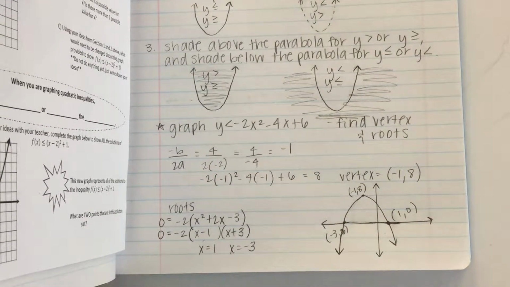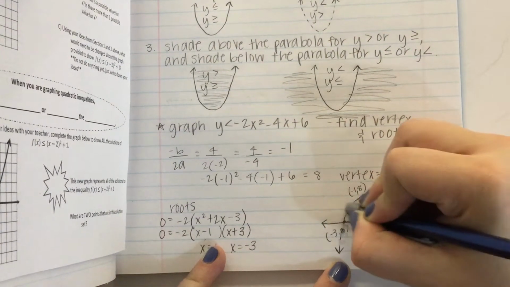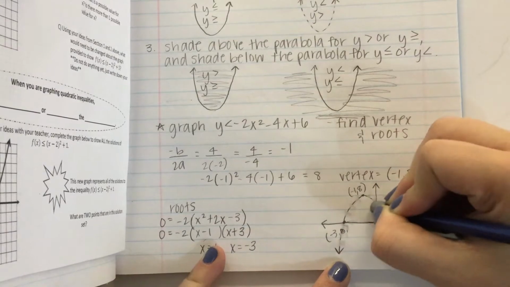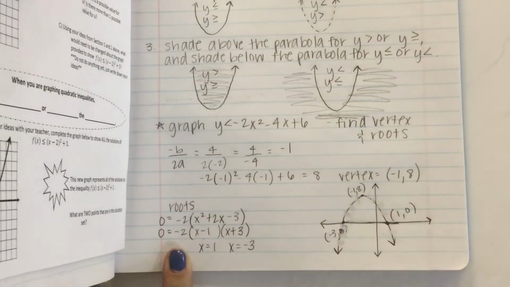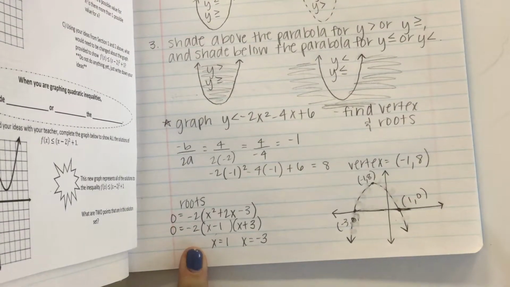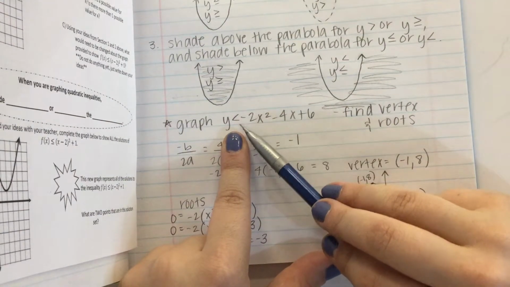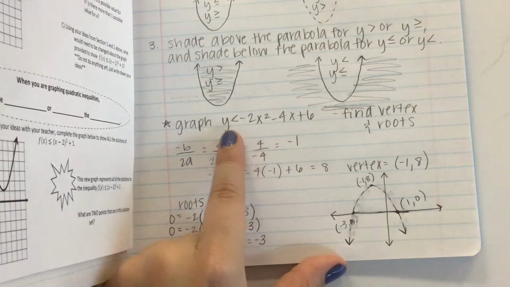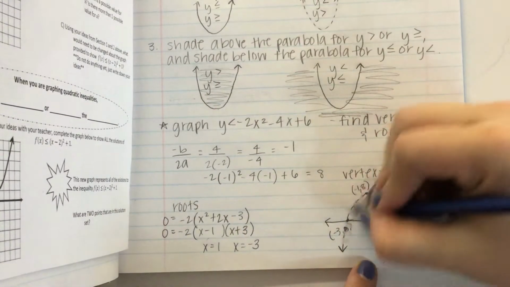Okay, so it says y is less than that. You didn't dash the parabola. I didn't dash the parabola. Do we have a question? With the roots part, 0 equals negative 2, do you just leave the negative 2 alone and it disappears? Yeah, because I can divide by negative 2, right? It's dashed because if it's not "or equal to," you have to dash the parabola. You just take your eraser and dash it.